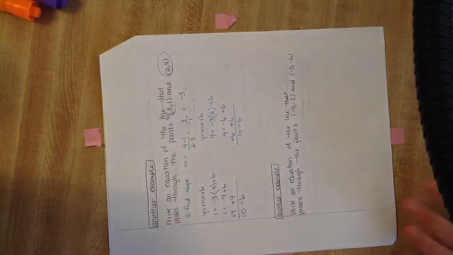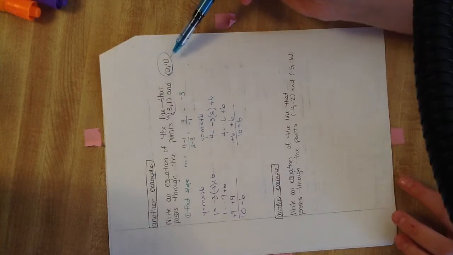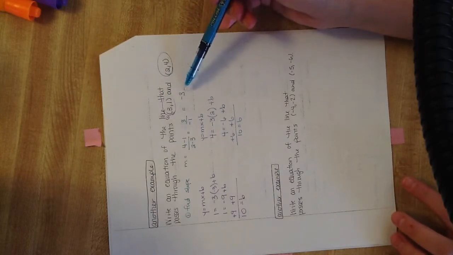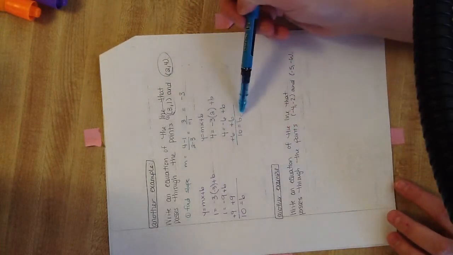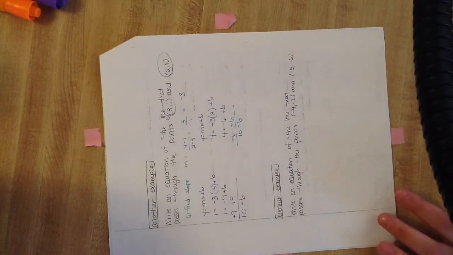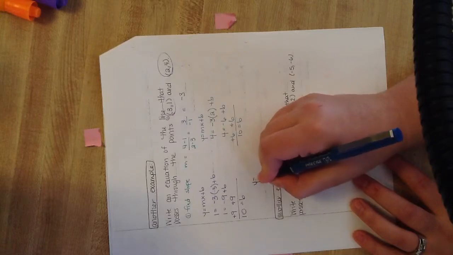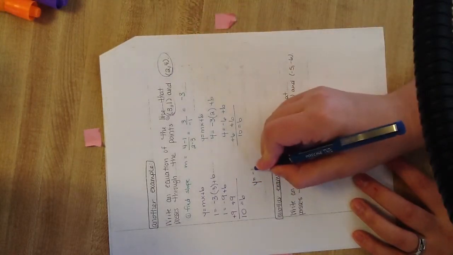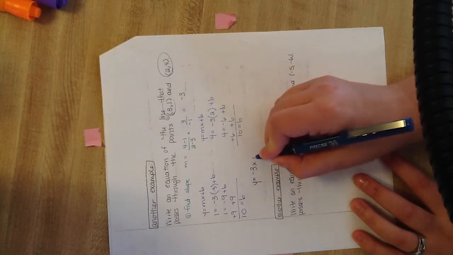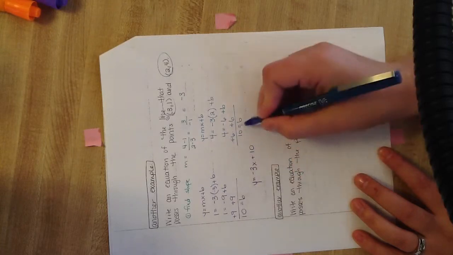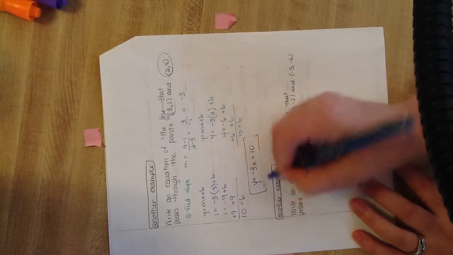So do you see how it doesn't matter if I choose this point or this point, as long as I'm using this slope and it falls on the line, I'm going to get the same y-intercept, which is a good thing. So I'm just going to write the general equation now. y equals, my m is negative 3, x plus 10, because 10 was my b. That's the equation of the line.